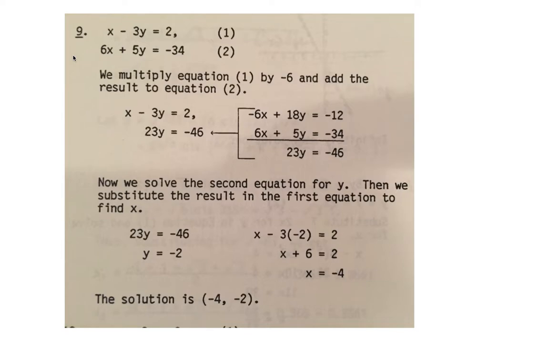Hey everybody, these are some solutions coming to you from section 9, assignment 9A3. Let's talk about number 9, the first problem.